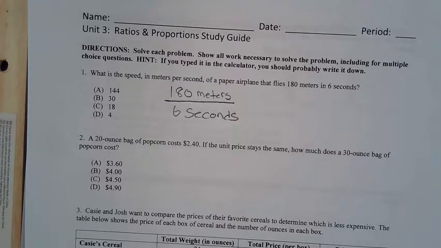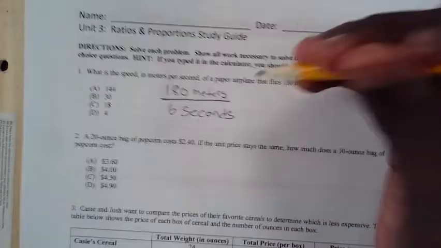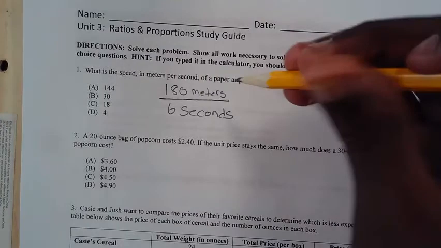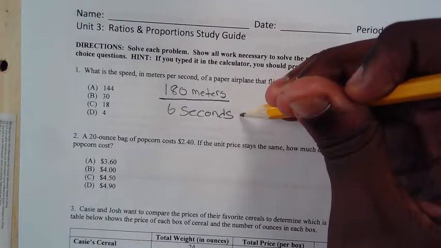Number 1. What is the speed in meters per second of a paper airplane that flies 180 meters in 6 seconds? So first, we're going to put 180 meters over 6 seconds. Then you're going to do this. So we're trying to find how many meters you can go in 1 second.